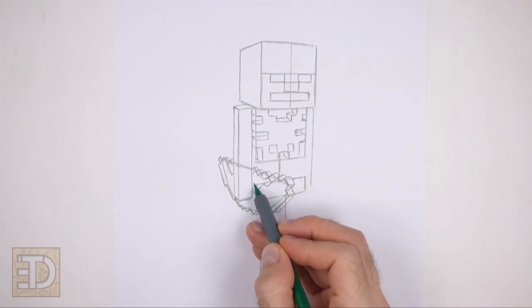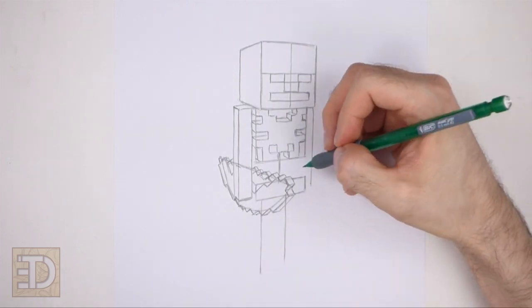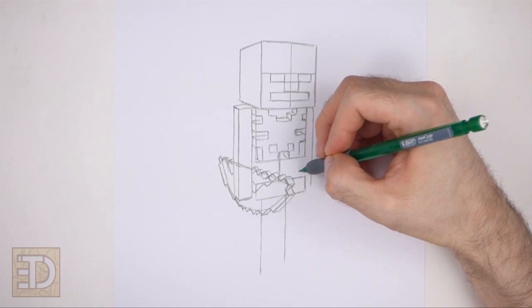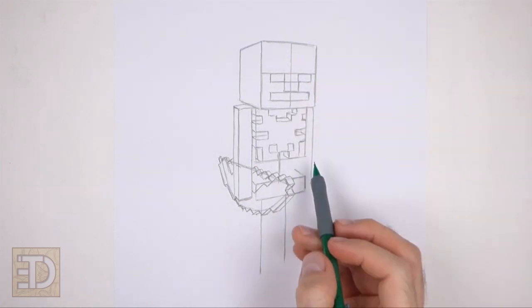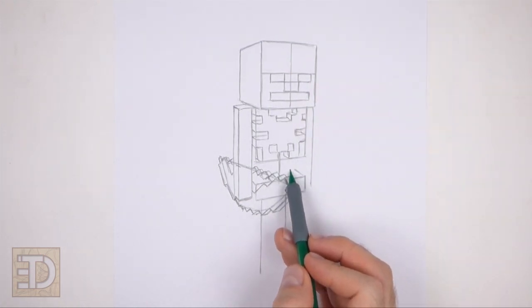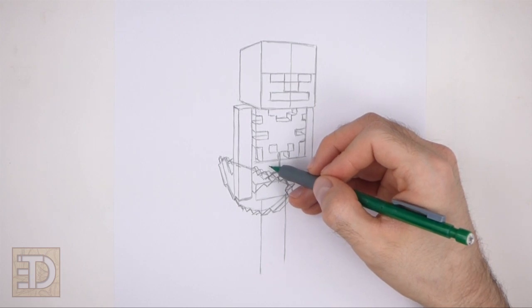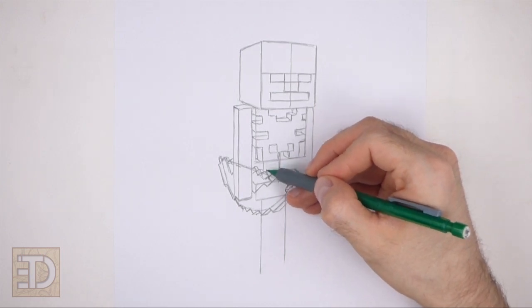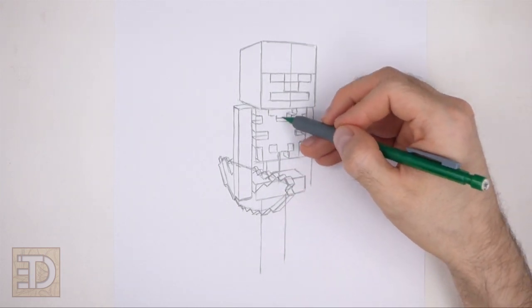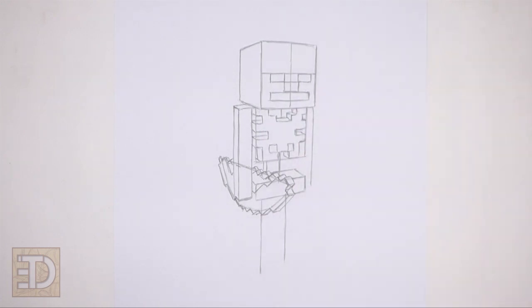Draw a few short lines between the arm and the initial rectangle for the side of the pelvis. Draw an angled line on top of the initial rectangle to make the shape of the pelvis thicker. The shape of the pelvis should be similar to a brick. Draw a couple of vertical lines in the middle to make the spine thicker. Draw a line under the head for the top part of the spine.